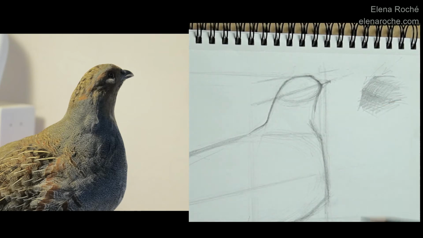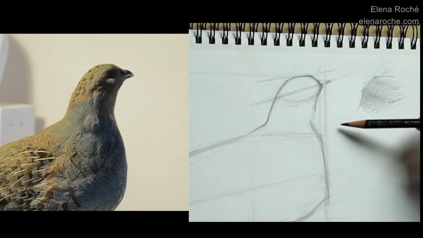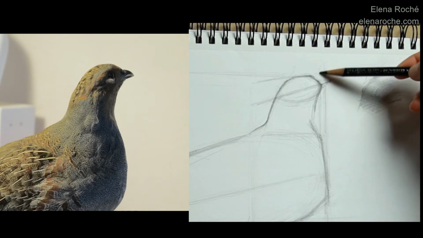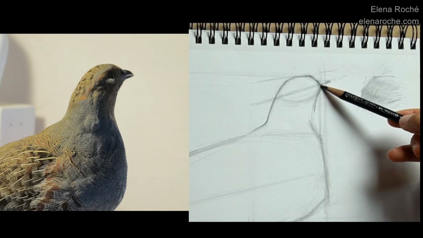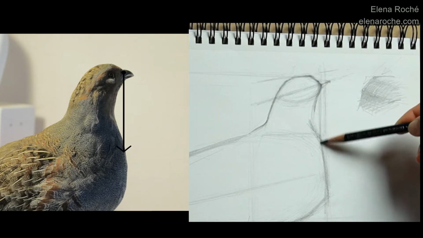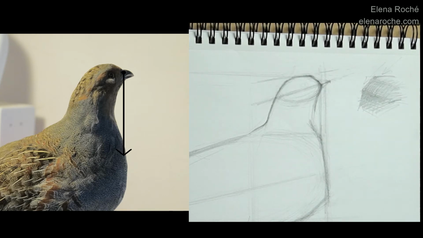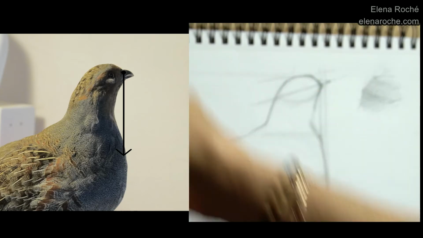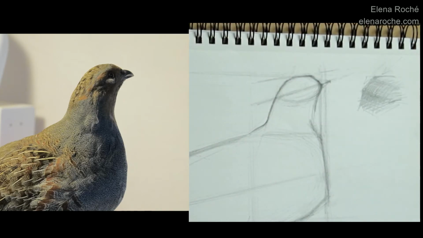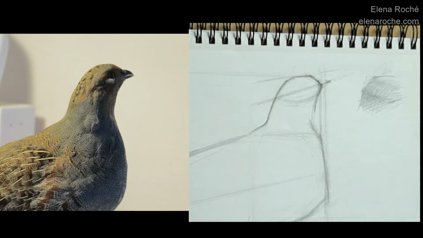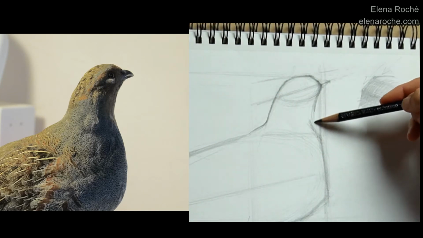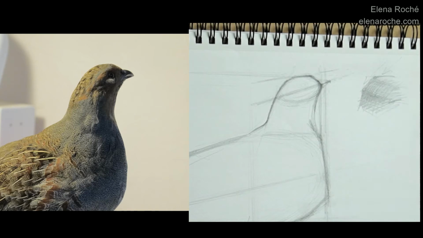You can also look at your imaginary straight line between the tip of the head here, before it becomes the beak, and this curvature in the chest, because from this angle, those two practically line up. So if you look at this straight line and you look at what this curvature does, then you see just how extreme it is, right?